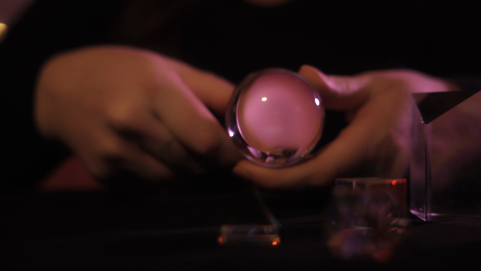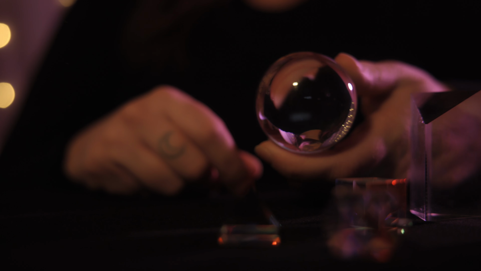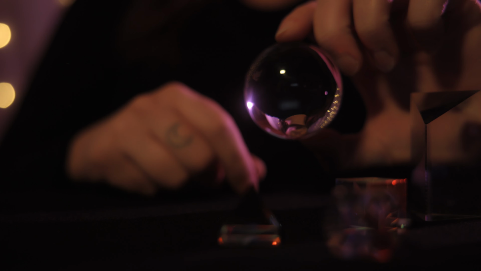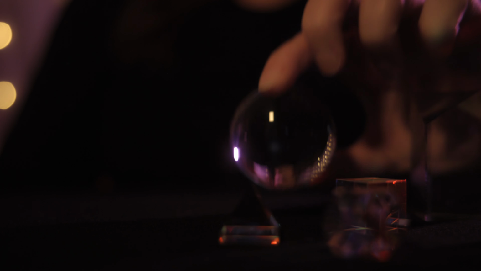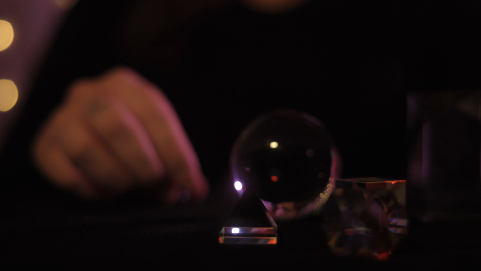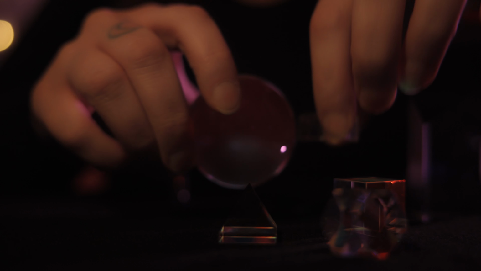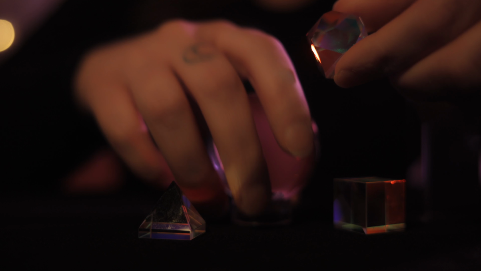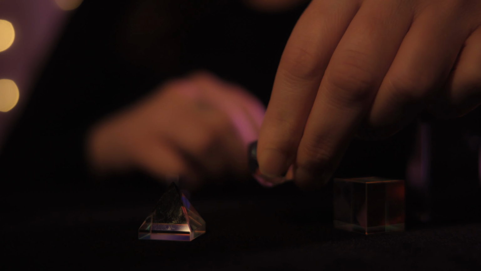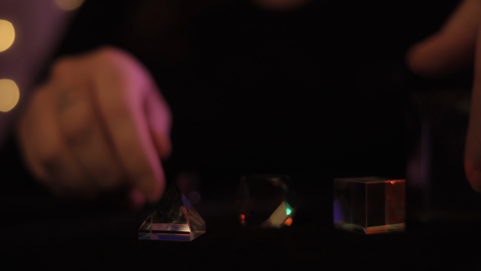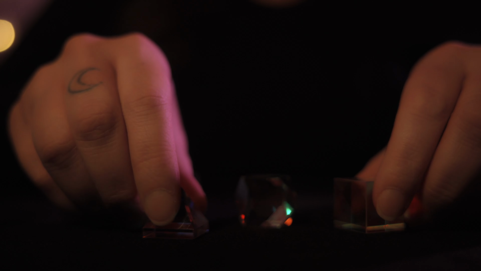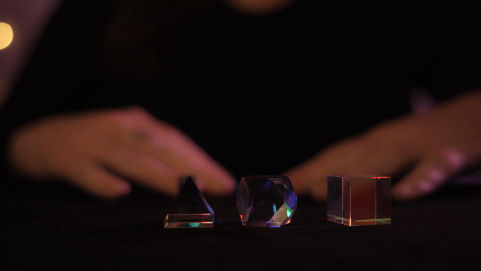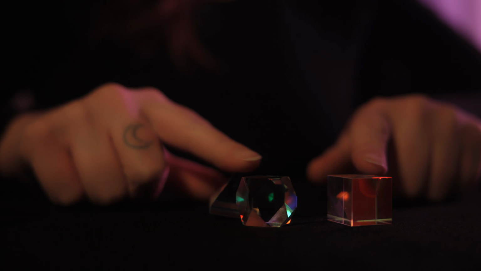So, what is K9 glass? K9 glass is a borosilicate based optical glass. The K in K9 glass stands for krone, or in English, crown, and 9 is for 9% lead content, and it features 90% light transmission.